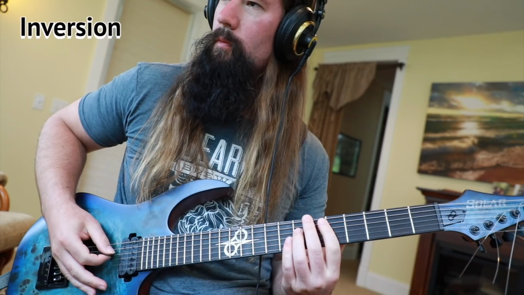I usually keep the intervals within the key to make things more musical. So it's okay if you have to change a minor third to a major third, for example. Let's hear how it sounds.